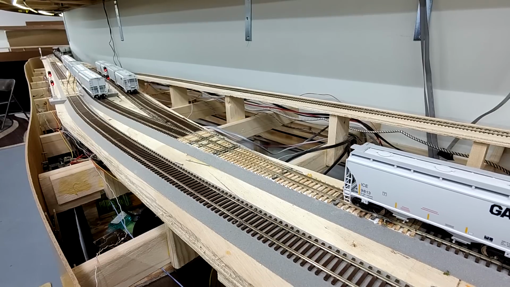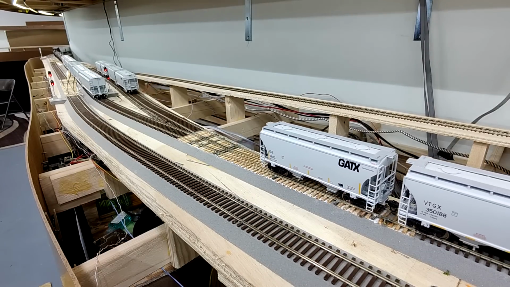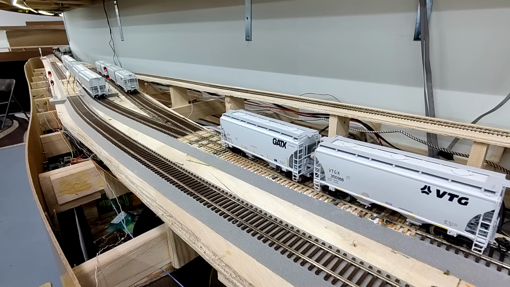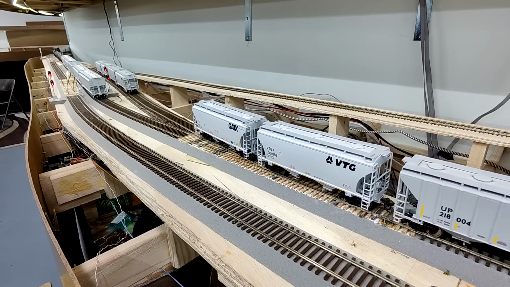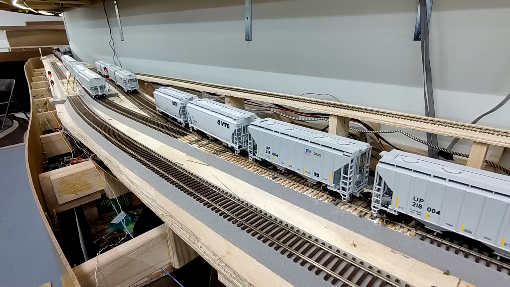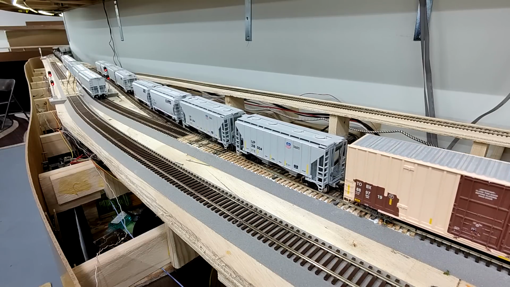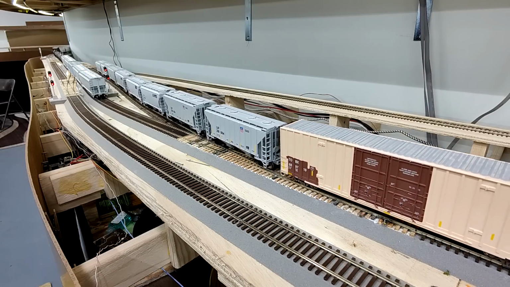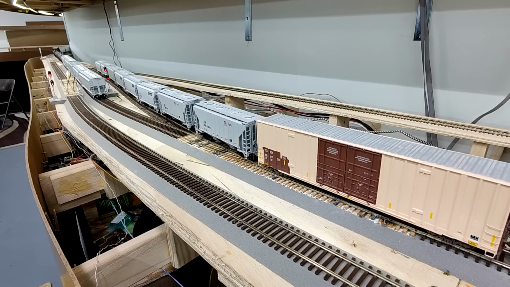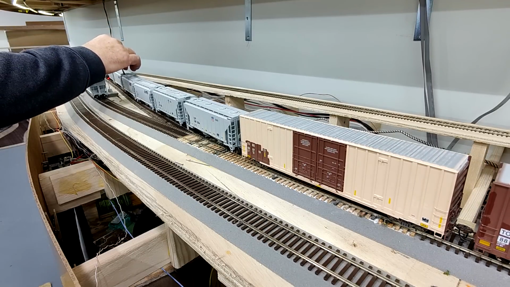Now on this video we're going to have sets of 4, 4, and 4, but when we get more into operations and have everything fully set, there will be a random number of cars. There will be, of course, limits to how many cars there are depending on the sidings and how many cars will fit on the different sidings. But it's not always going to be the same number of cars.